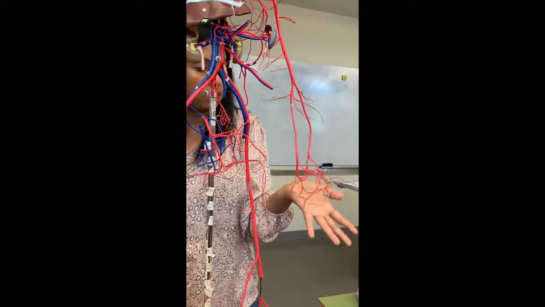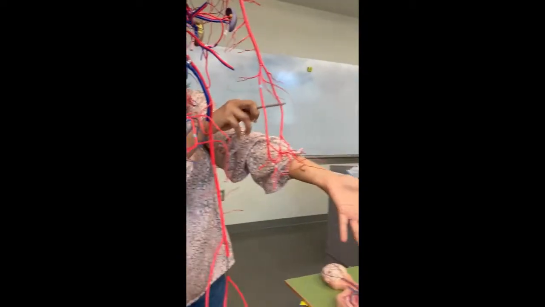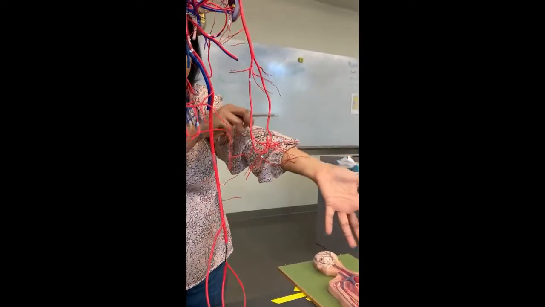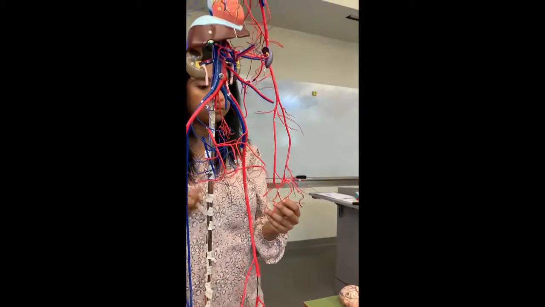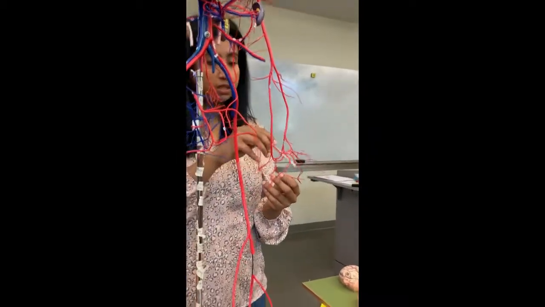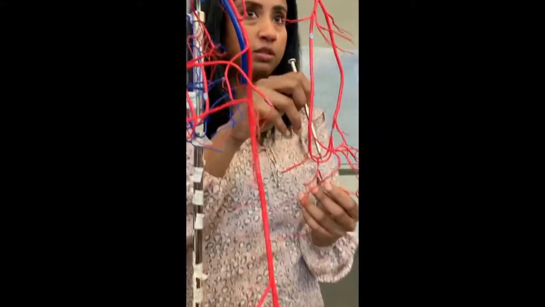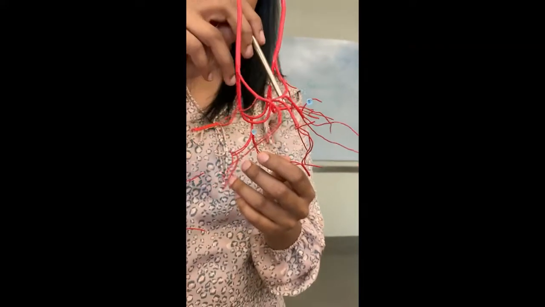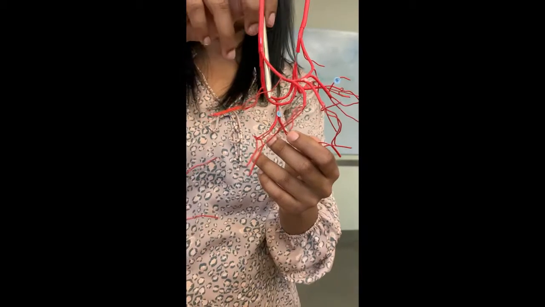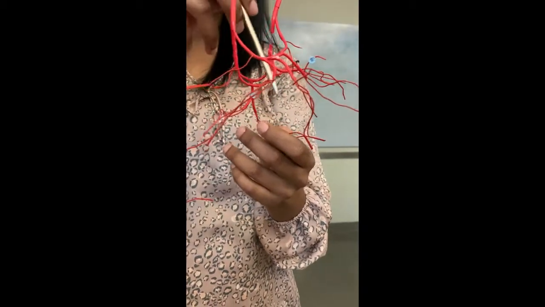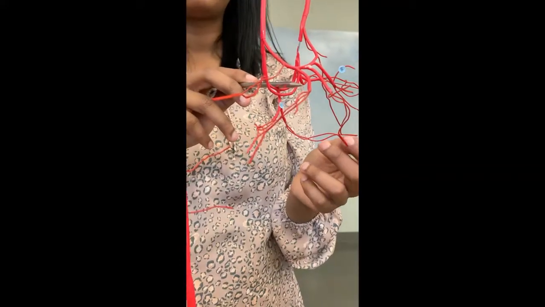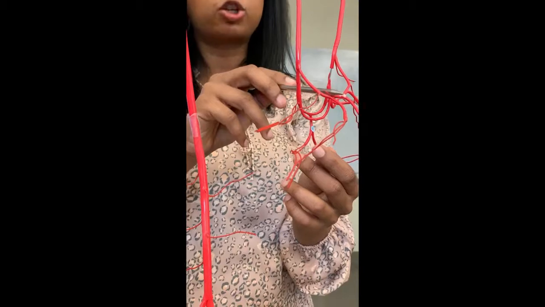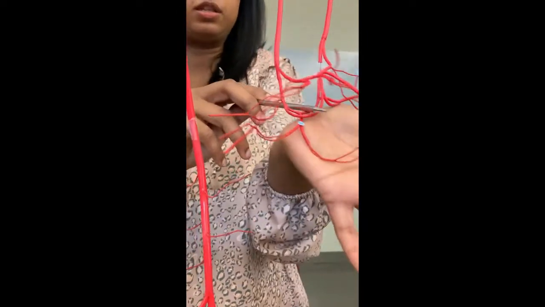Now here at the antecubital region, it splits. Now he's in standard anatomical position. It's like this. So this would be which side? Radial. So this is the radial artery. This is the ulnar artery. Now for the palms, you have these two things. This is the superficial palmar arch or anterior palmar arch. This is the deep or the posterior palmar arch. So just anterior, posterior. Anterior or superficial, posterior or deep, because it's like this. Okay, perfect.